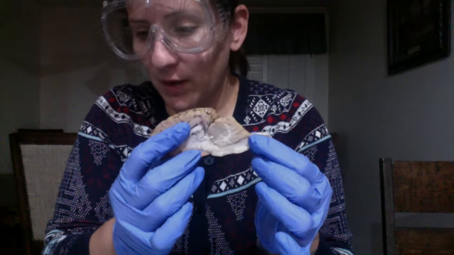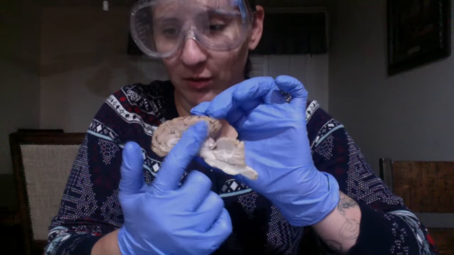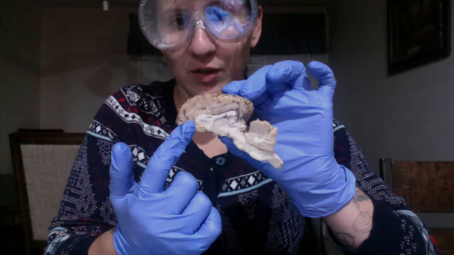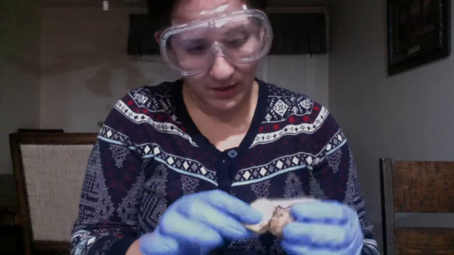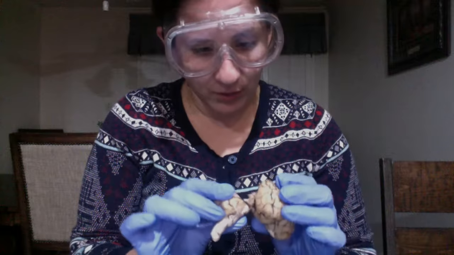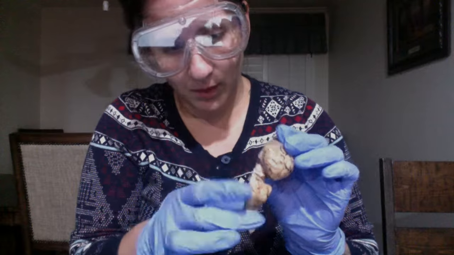We also have, if we're looking at it here, our parietal lobe would be here, our frontal lobe would be here, and our occipital lobe would be here. We also have some nerves, which are really hard to see here, but they would be about here.